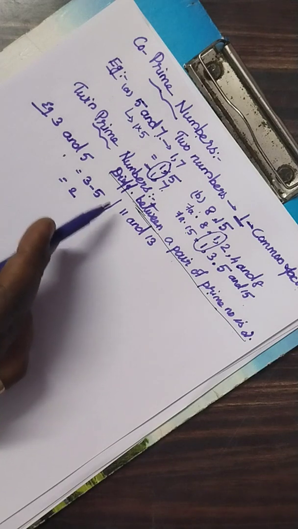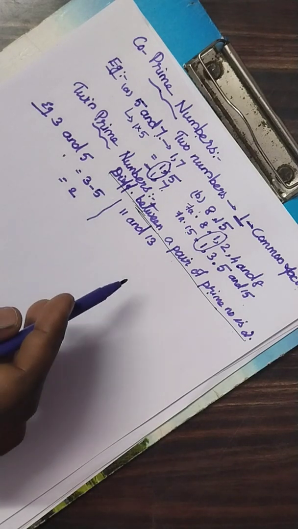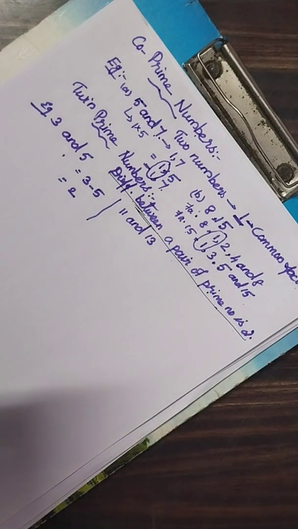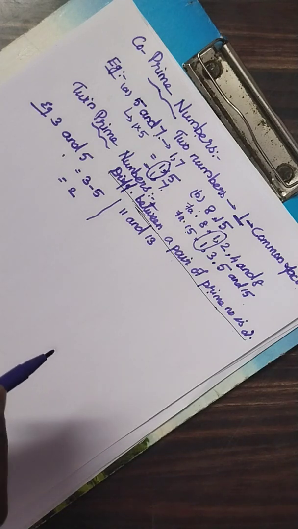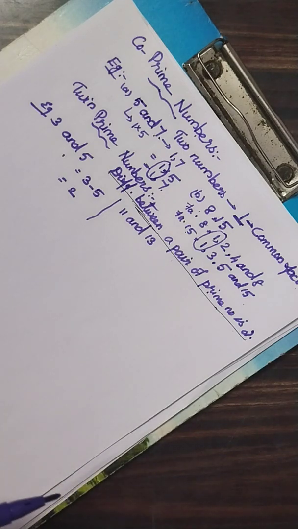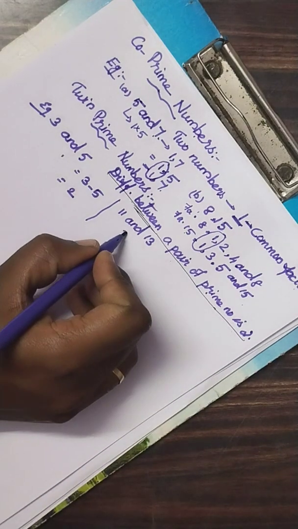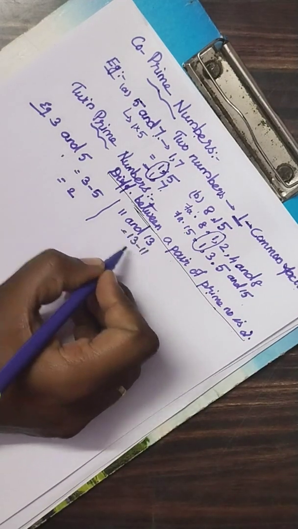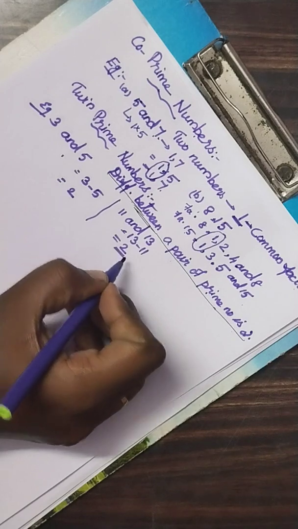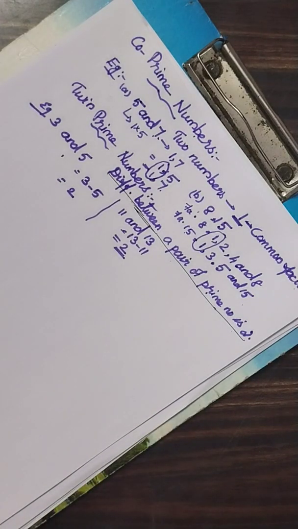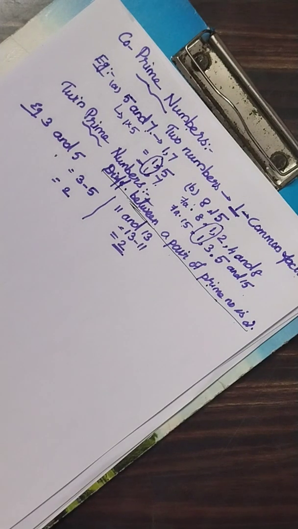First, you find the difference between the pair of prime numbers. If the difference between the pair of prime numbers is 2, then that number is known as a twin prime number. So you can subtract it: 13 minus 11 is equal to 2. So this also is a twin prime number.